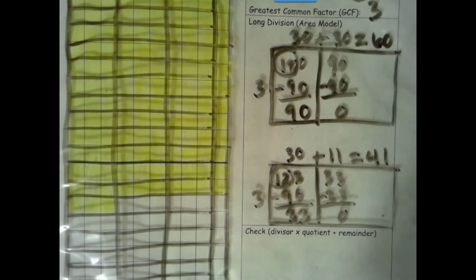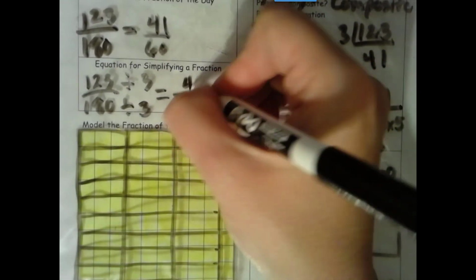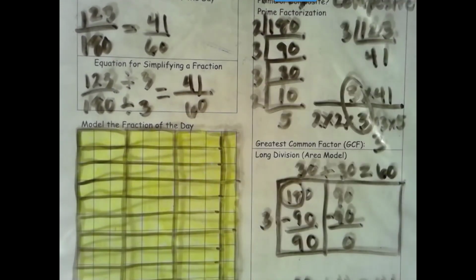Now we need to check using our inverse operation. Divisor times quotient plus remainder. Since a remainder is 0 for both, and the identity property of addition says when you add 0 it stays the same, we don't need to take time to add 0. 3 groups of 0 is 0, 3 groups of 6 tens is 18 tens. 3 groups of 1 is 3, 3 groups of 4 tens is 12 tens. So 123, that matches our dividend, that checks. 180, that matches our dividend, so that checks. That means our numerator is definitely 41, and our denominator is definitely 60.